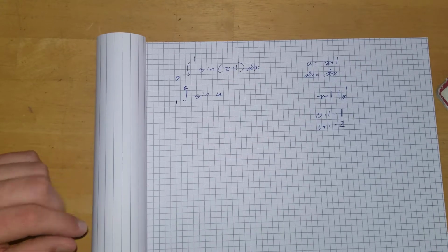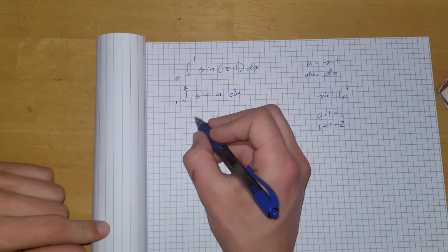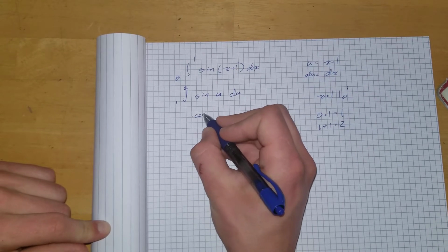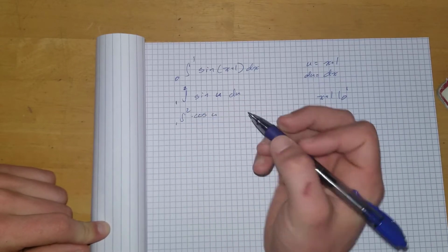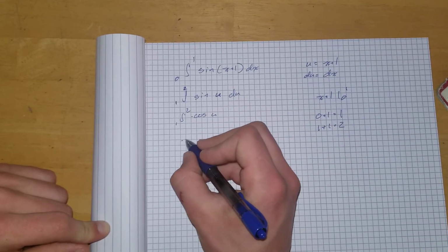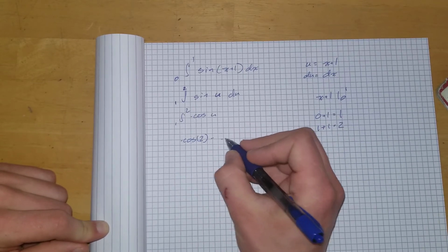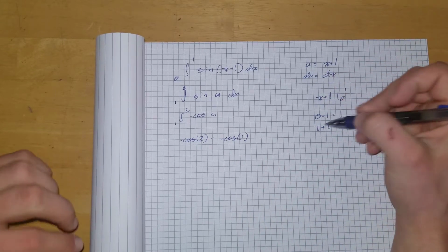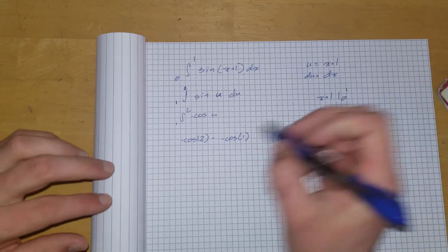So now I can just integrate this, which is going to be, I think, negative cosine u from 1 to 2. Now I can just plug in negative cosine of 2 minus negative cosine of 1 without having to plug this stuff back in, right?